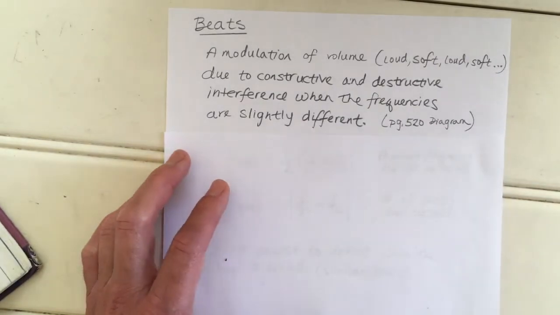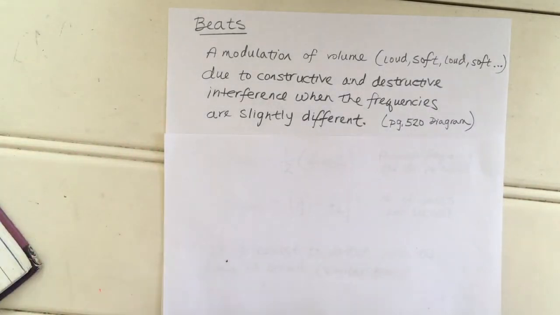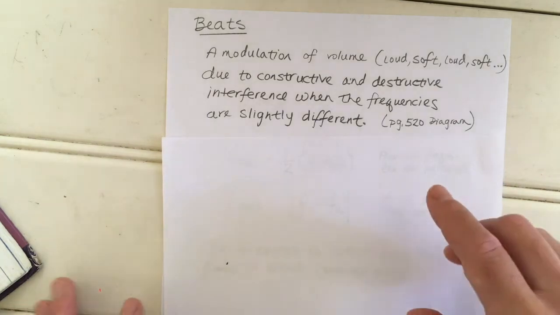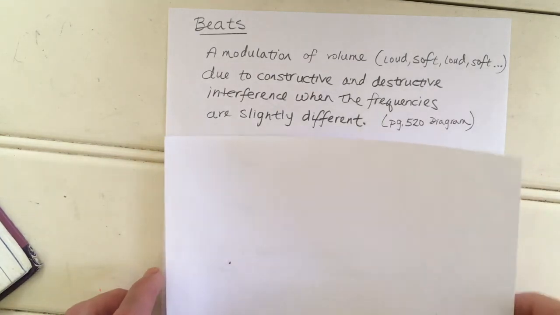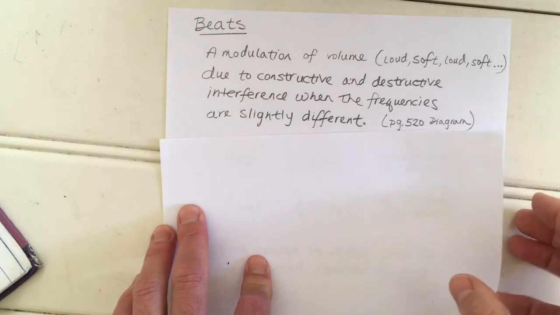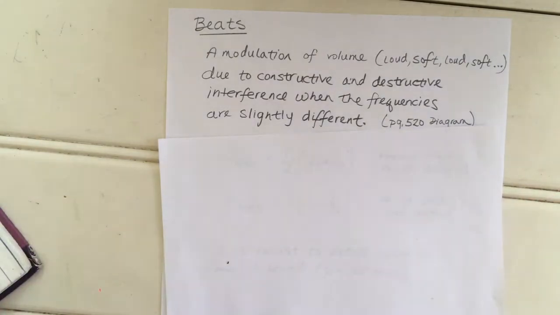We notice this when the frequencies are slightly different. I'm sorry if that keeps moving. And this is something that I can show you in the book as well with a picture. So I'm going to go ahead and do that.